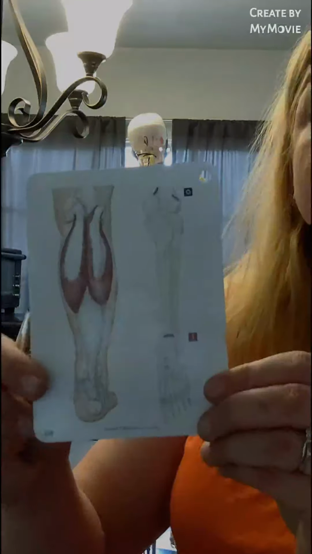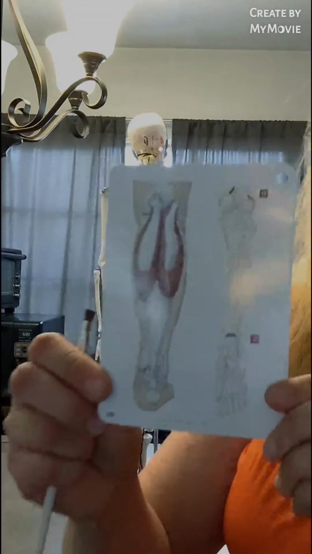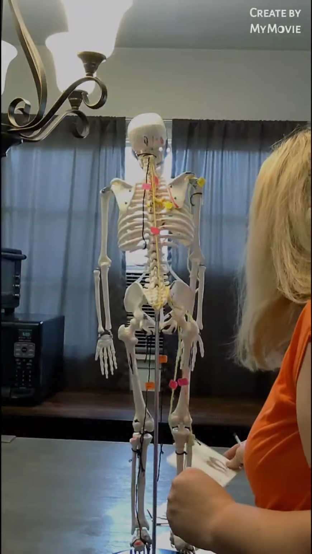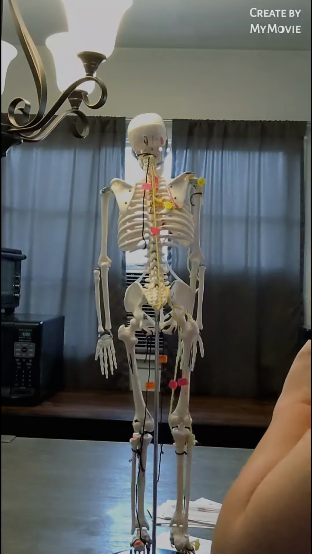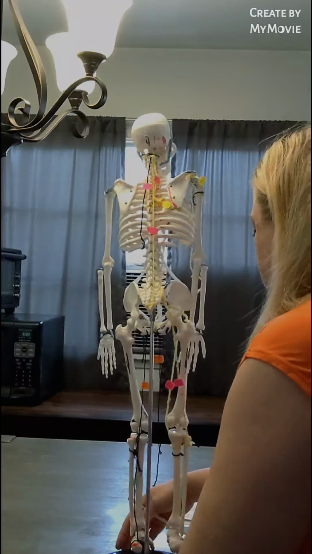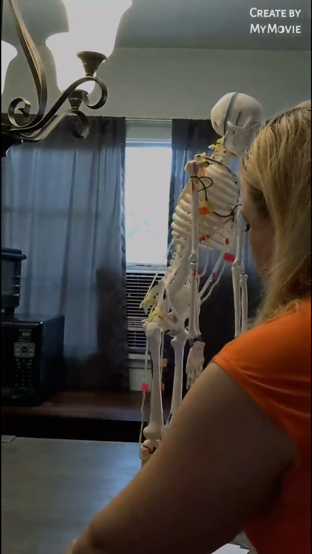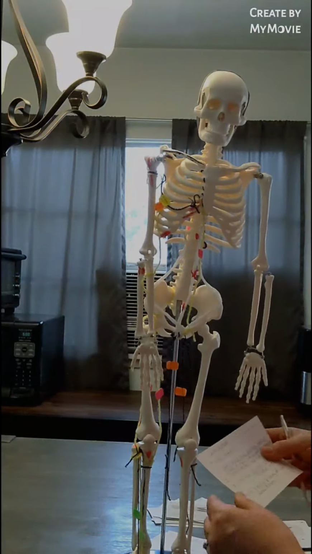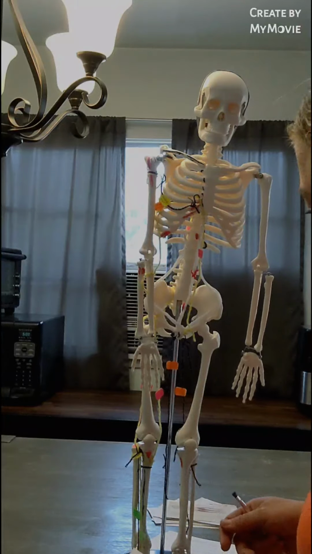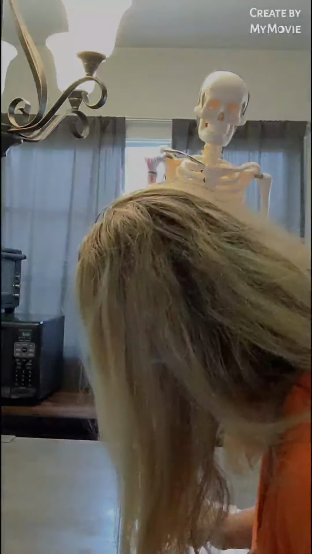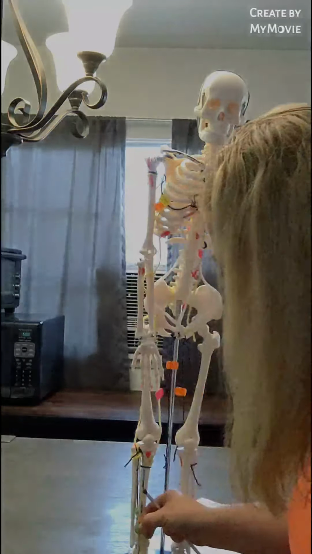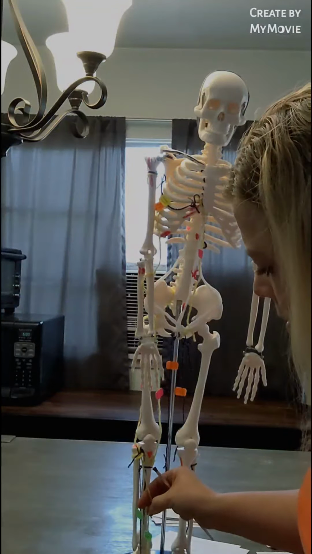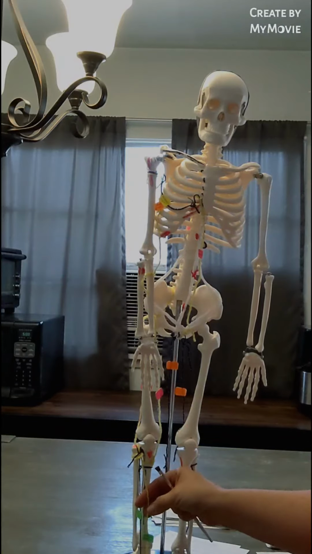And here's a better picture. And then your tibialis anterior. Anterior means on the front side. Let's turn my guy around. And I have his label here. Tibialis anterior. Right there, the yellow string.